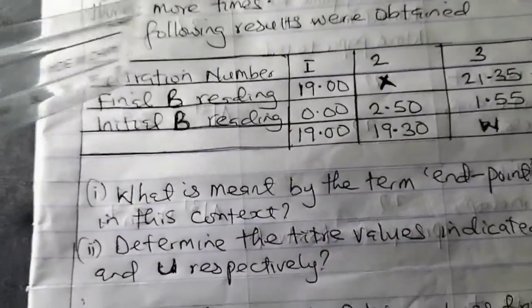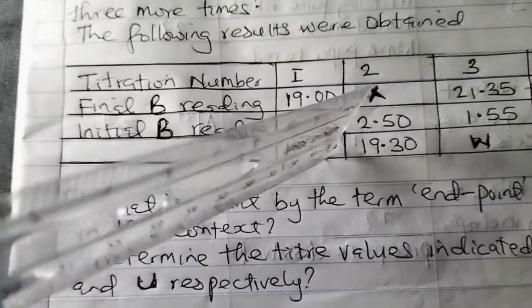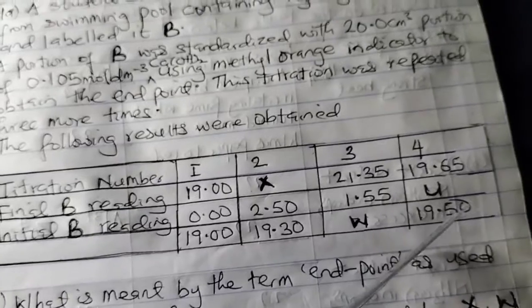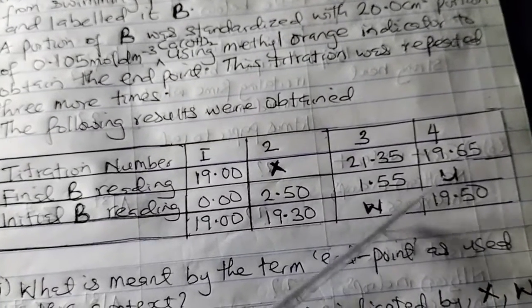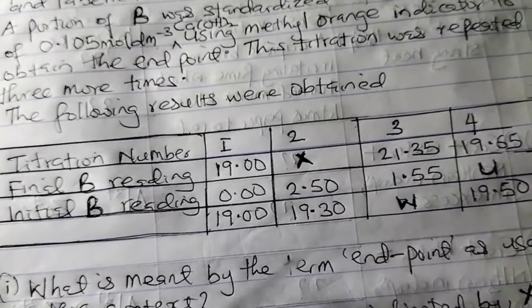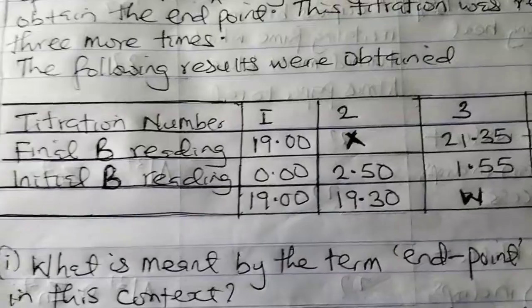The theta values are the values in the last row: 19.0, 19.3, W, and 19.50. So the numbers on the last row are the theta values. We are asked to select the consistent ones and then find the average theta used.